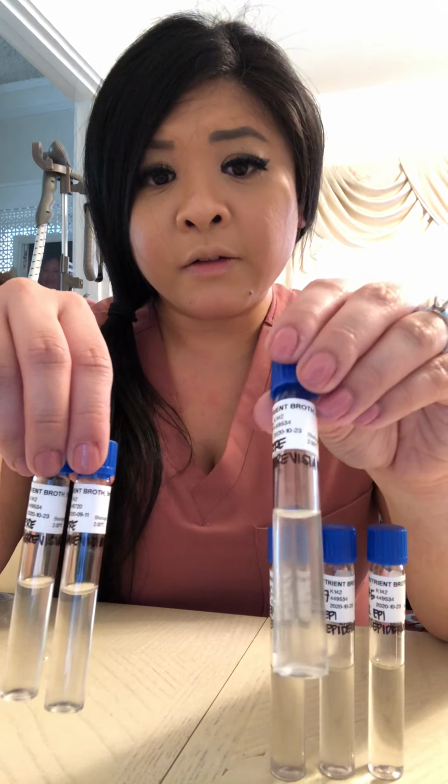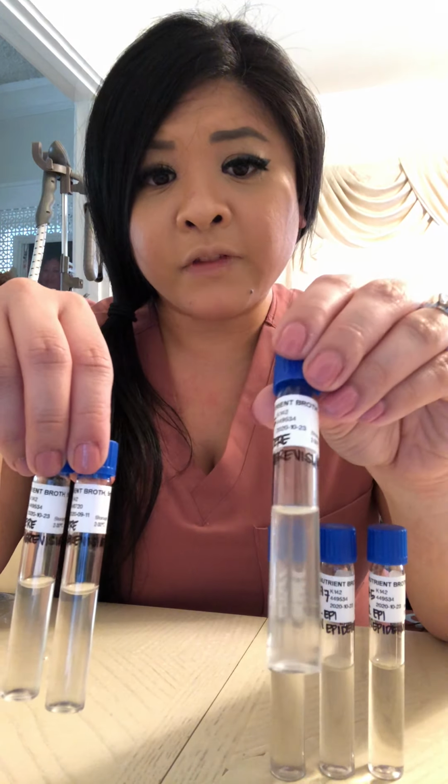Next, I have my S. cerevisiae vials at pH 5, pH 7, and pH 9, which you can see are all equally turbid, which indicates that S. cerevisiae grows in a pH of 5, 7, and 9.